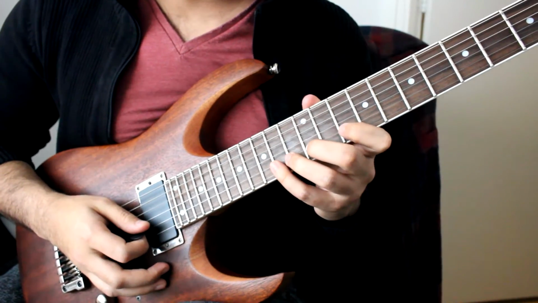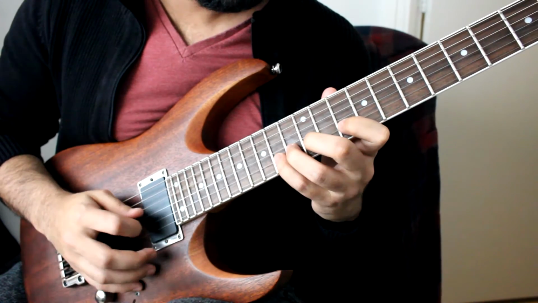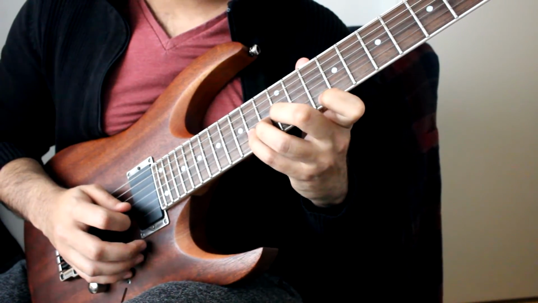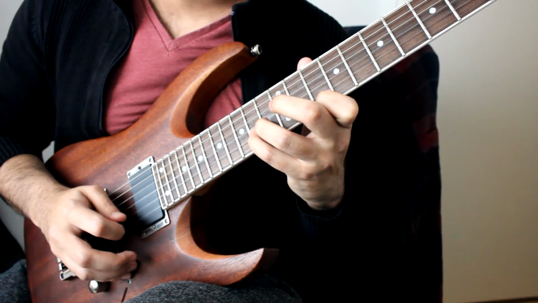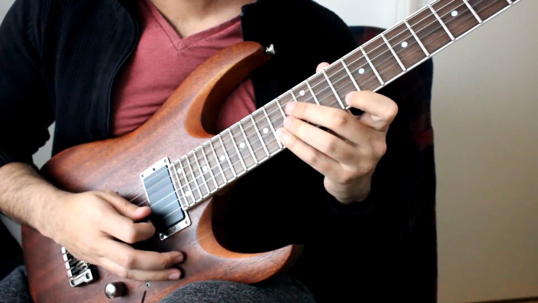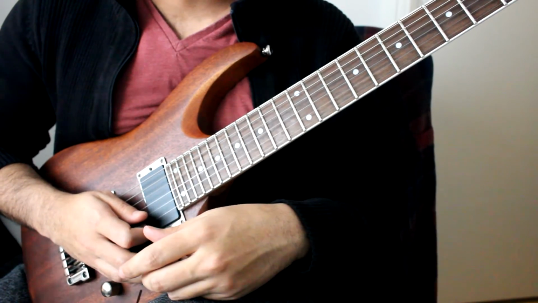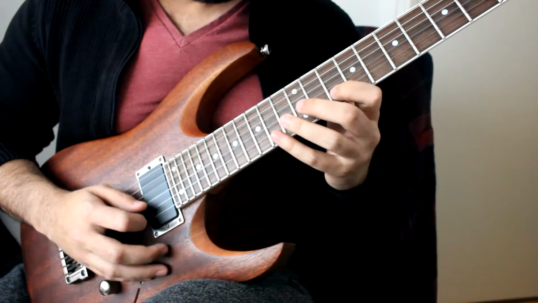From there, we're ending on 14. And then we're simply going to move this finger to the high E, D. And then pick 14 again and let them both ring. That's also part of the feel and the mood of the solo, right?